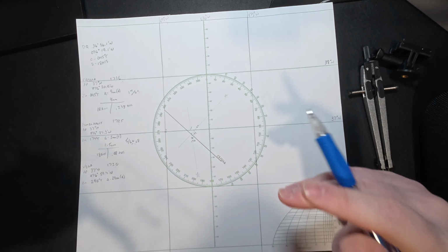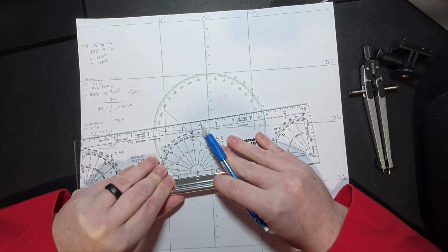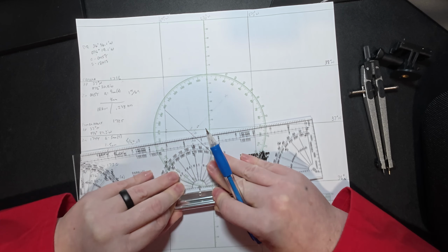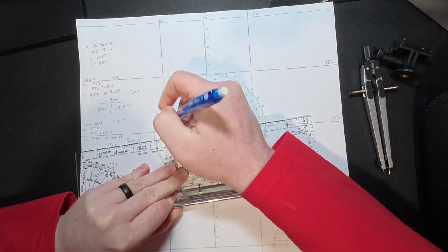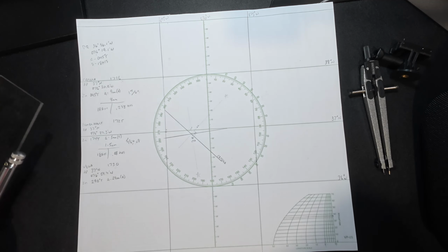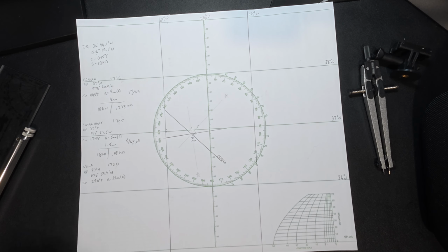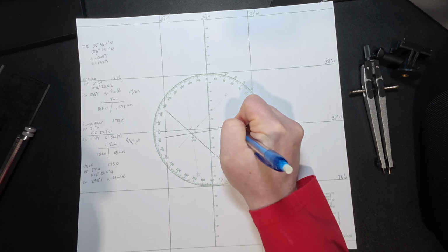Do your perpendicular line. Put the 90-degree line on the bearing. Bring this down to the tick you just did. And draw your thicker line. Make sure you label Fomalhaut.